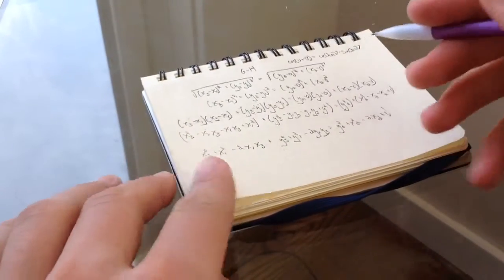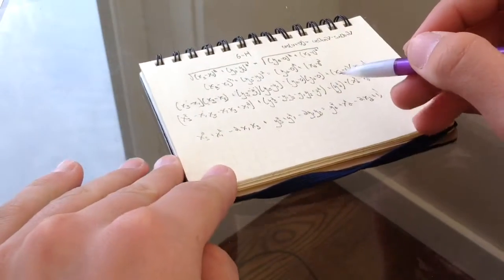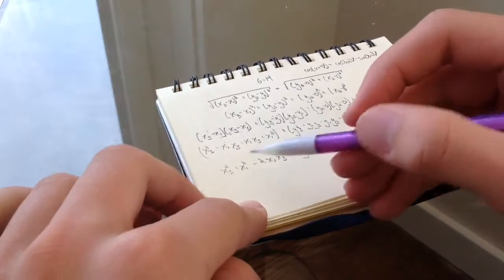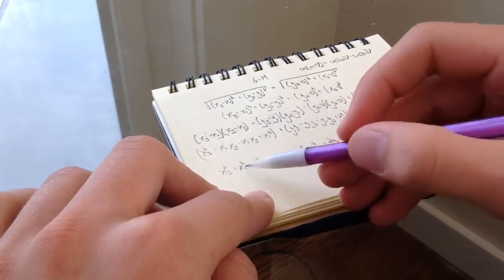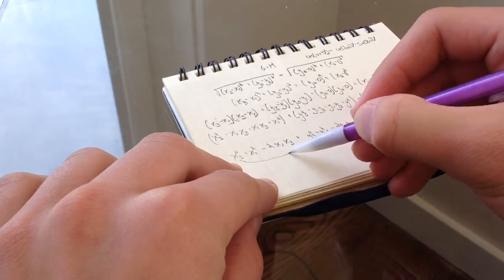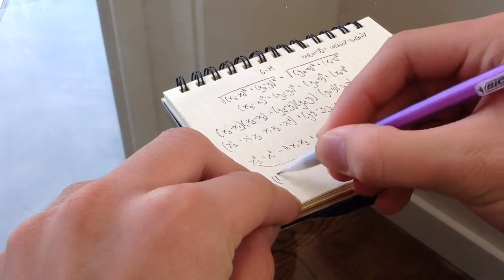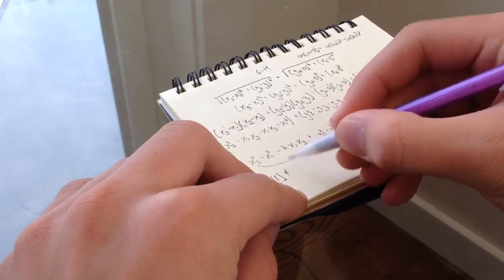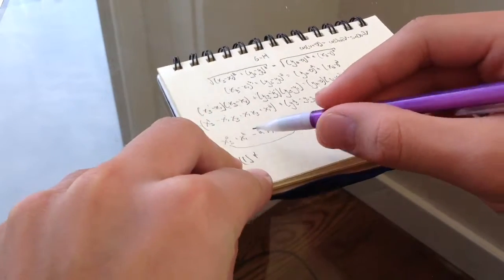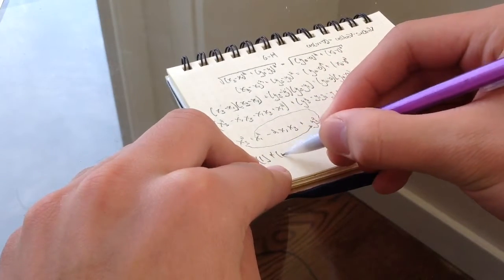And now we can simplify this even further, because we know that x squared plus y squared equals 1, in the unit circle. So x3 squared plus y3 squared would equal 1, and x1 squared plus y1 squared equals another 1.